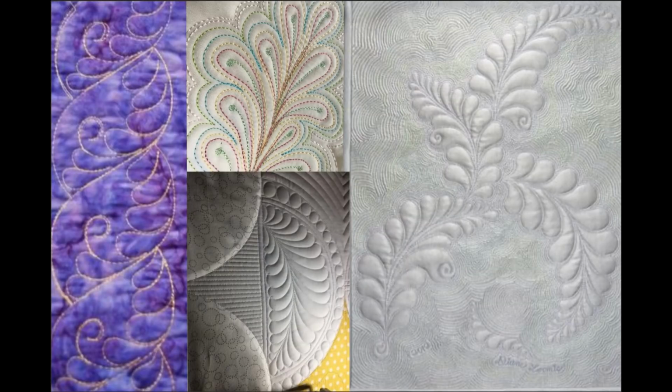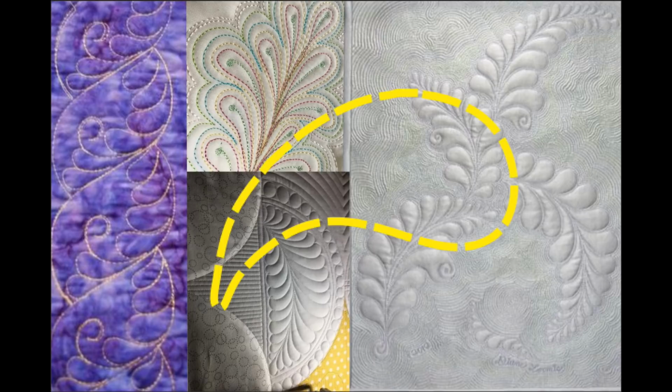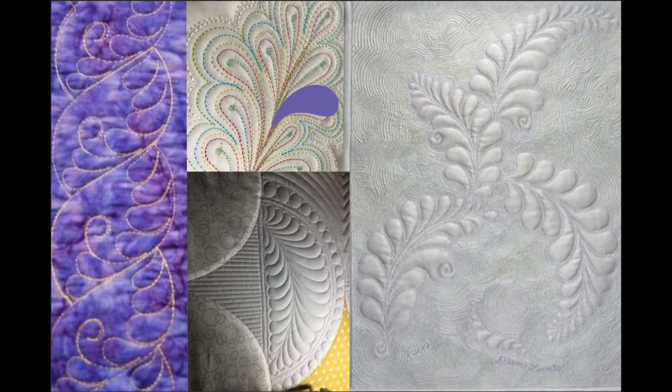Before we begin on this basic shape, though, let's take a look at some of these photographs of feathers. Do you see the one thing that they all have in common? It doesn't matter if they're swirly in borders, or using different colors of thread, or being used in a circle, or just a free-for-all all over the quilt. The one thing they all have in common is the basic plume shape. Take a look at each picture. Can you see that shape?